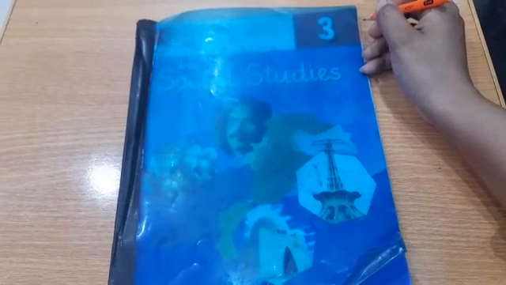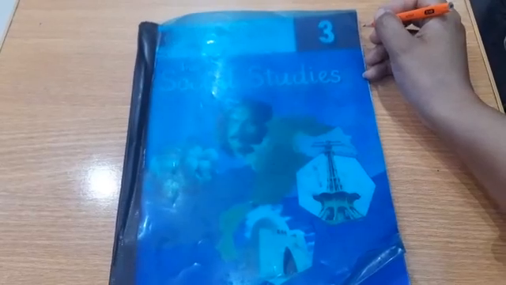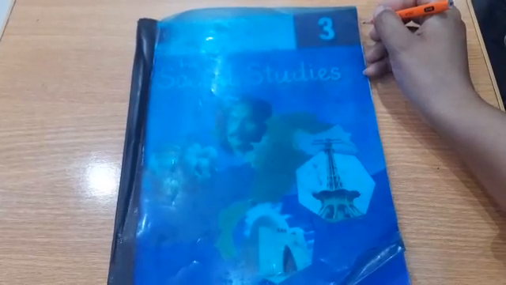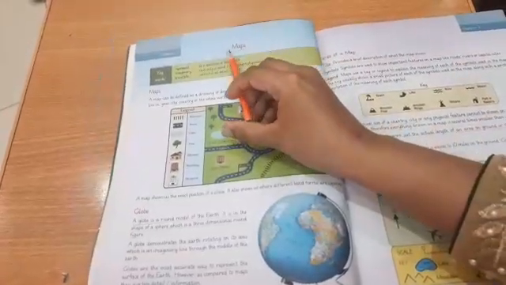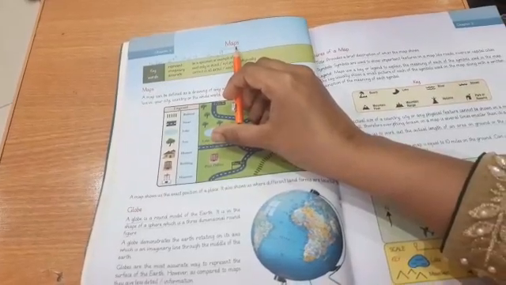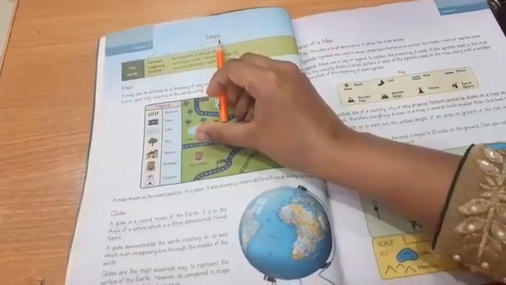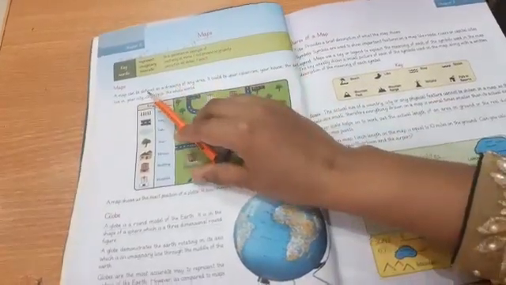Now open your smart social study book of class 3. Now we are going to read our chapter number 2. Our chapter number 2 topic is map. A map is a drawing which is necessary to construct anything. Now we start the reading of a map.